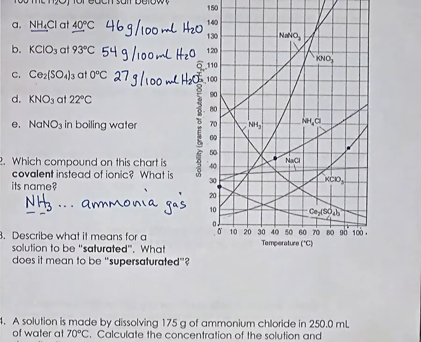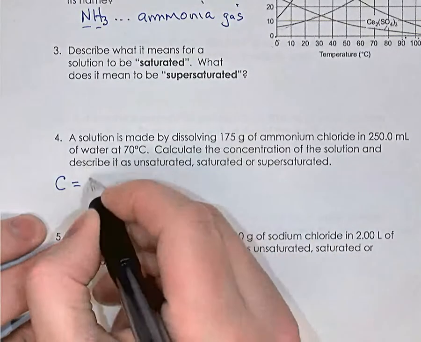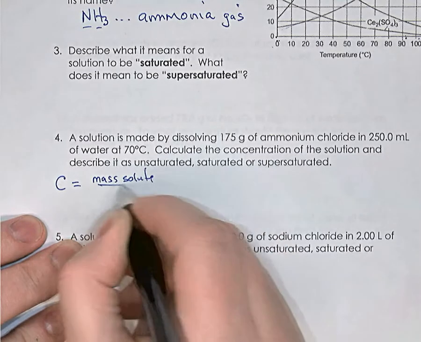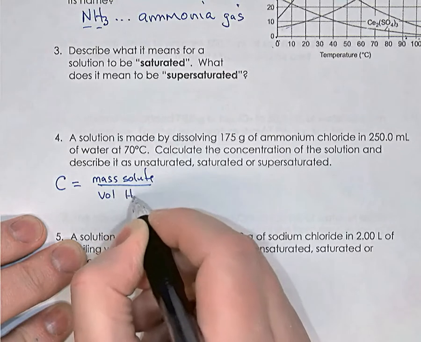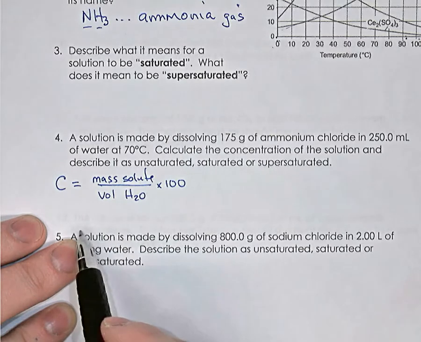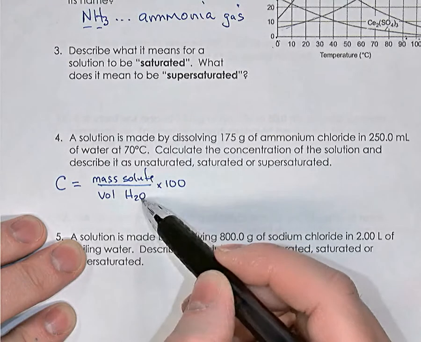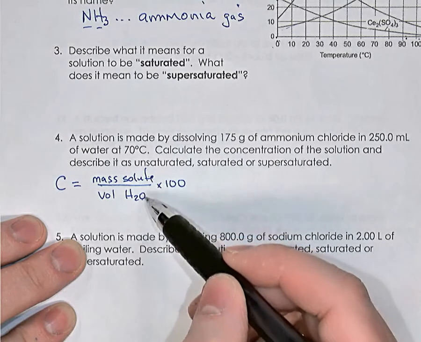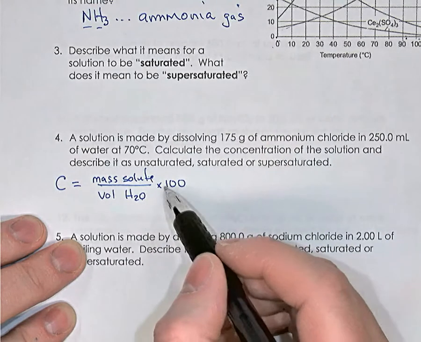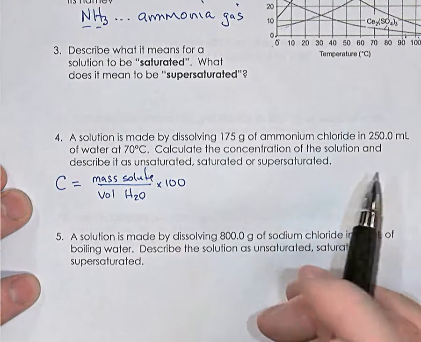So mass of solute for every 100 mL of water means that we can come up with a little formula. The concentration is the mass of the solute divided by the volume of the water times 100. The mass of solute will be in grams. The volume of water will be in milliliters. If we just divided those two things, we would have grams of solute per milliliter of water. But to get the 100 mL of water that's up in the graph, we're going to multiply by 100. So then instead of per milliliter, it'll be per 100 milliliters of water.